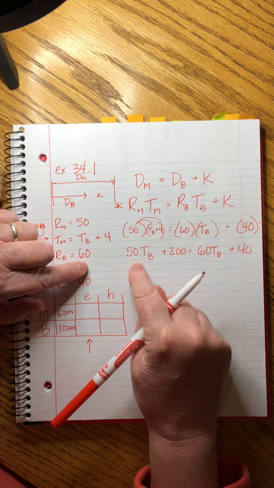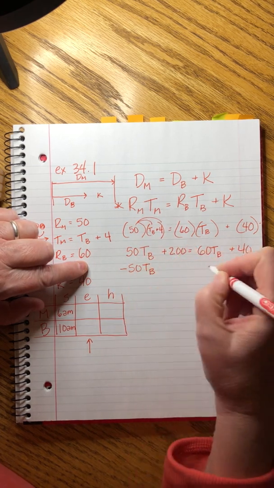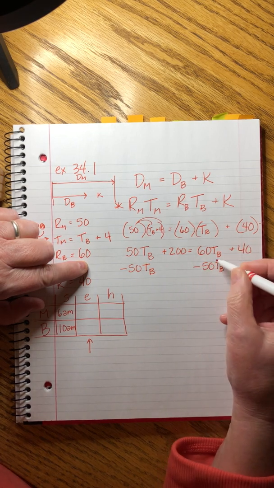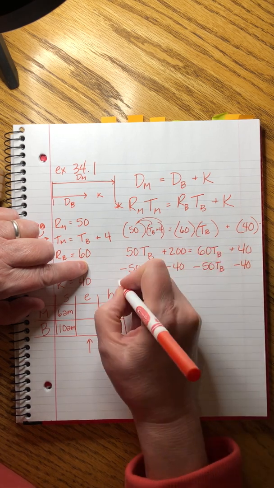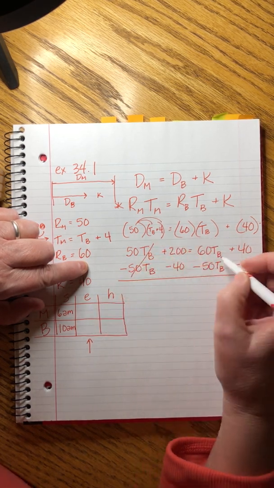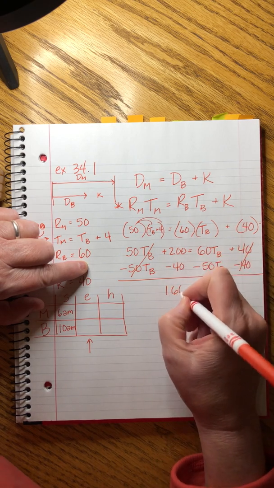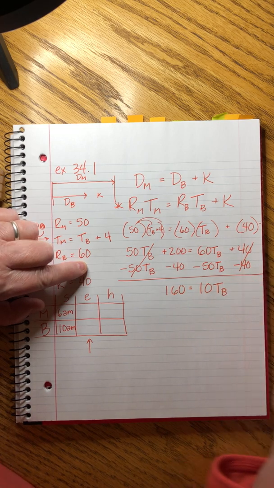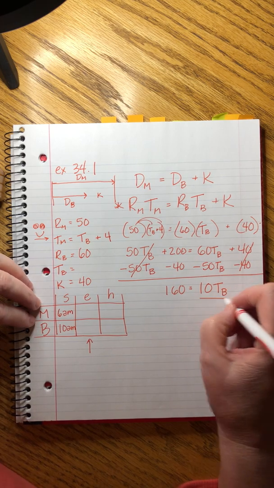I'm going to move this 50 over here, so they subtract. And since I'll have the TBs over here, I'll move the plain numbers over here. That's gone. That's gone. 200 minus 40 is 160 and 10 TB.